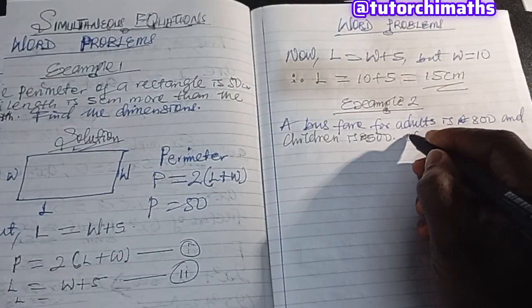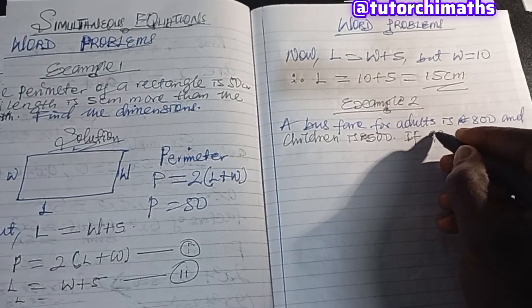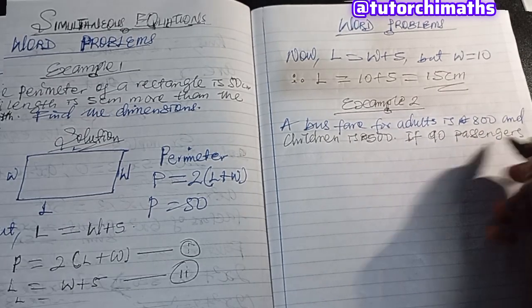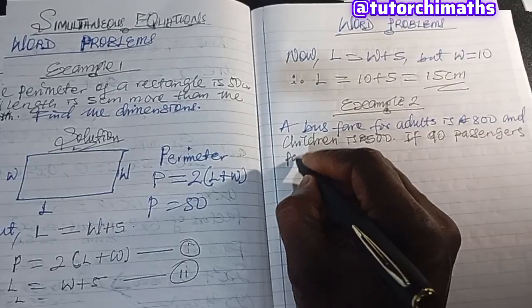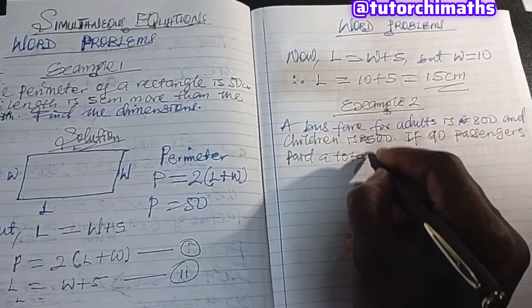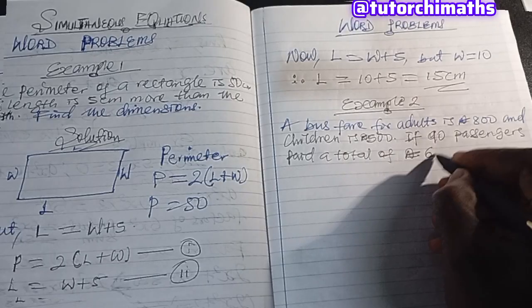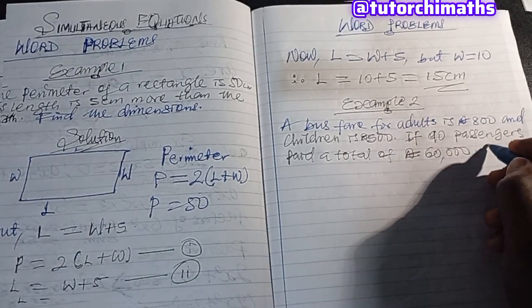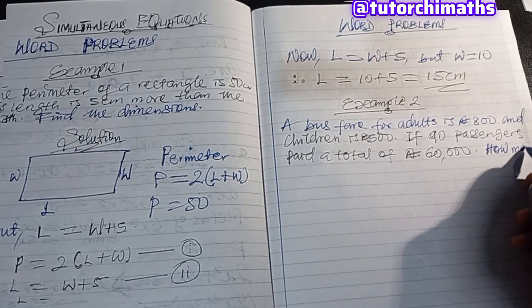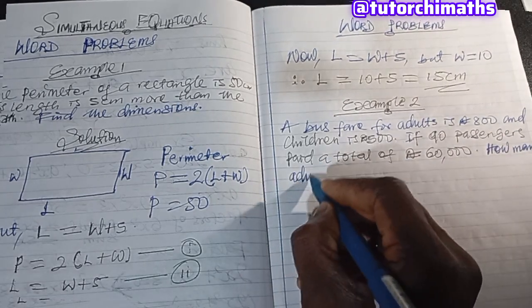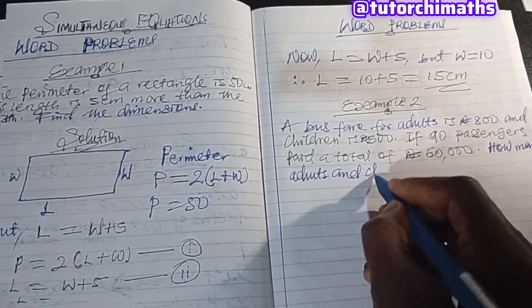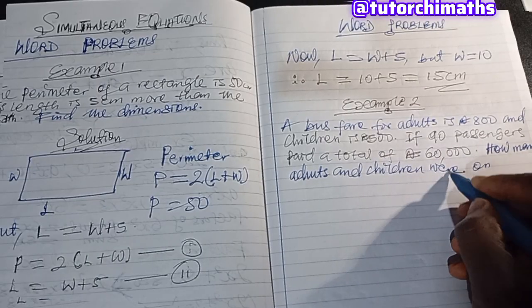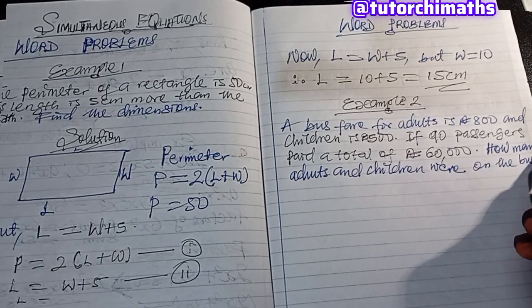If 90 passengers paid a total of 60,000 naira, how many adults and children were on the bus?